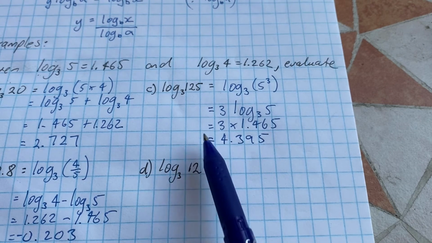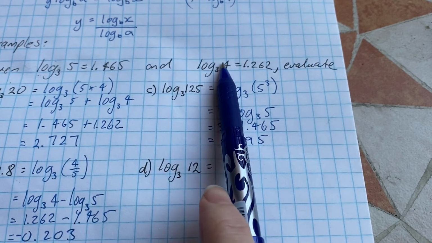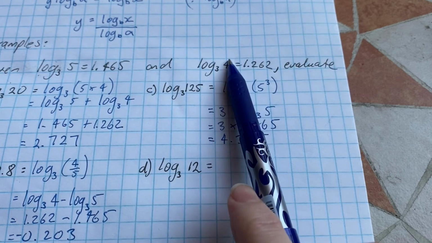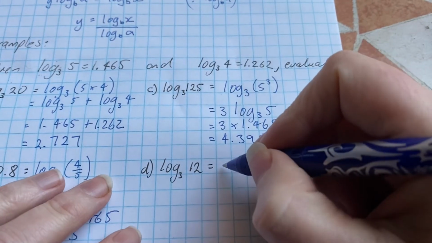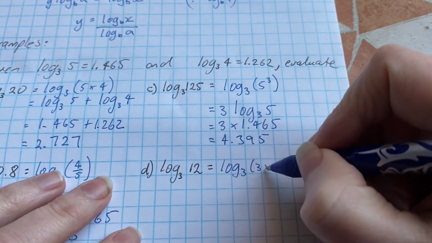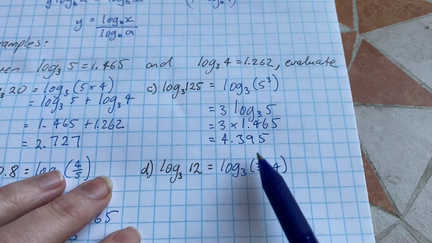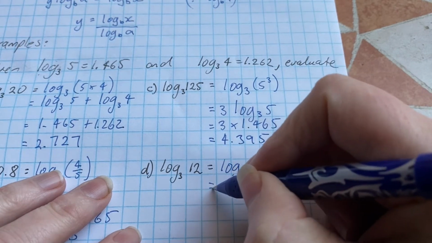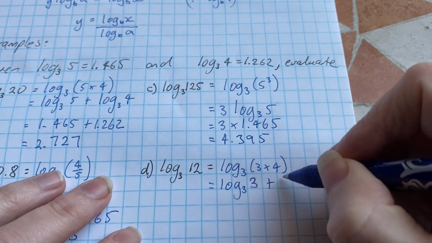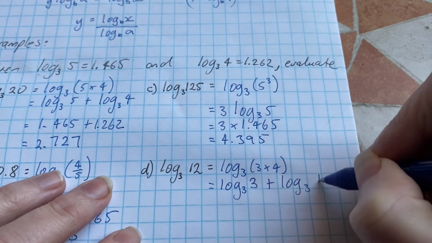And lastly, D is log base 3 of 12. So we need to think, how does that use these? Well, it doesn't use the 5 at all. It does use a 4. So the first thing you might want to think of is log base 3 of 3 times 4. Now, we weren't given 3 originally, but let's just see what that is using our log laws. It's log base 3 of 3 plus log base 3 of 4.